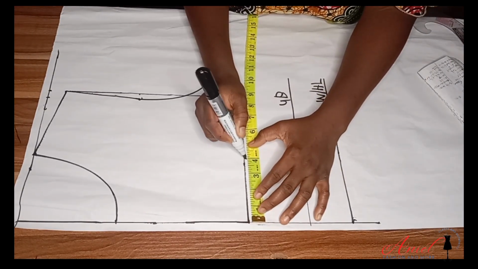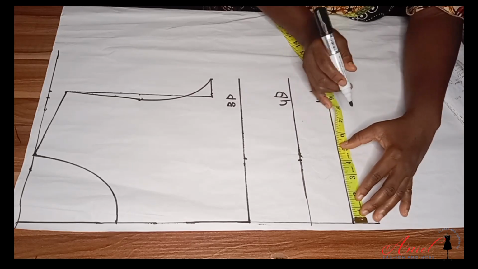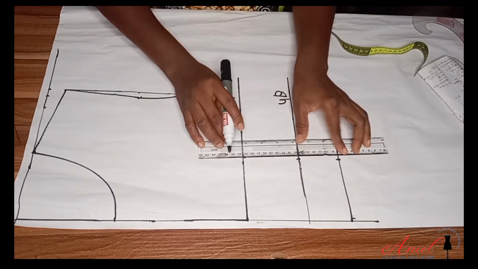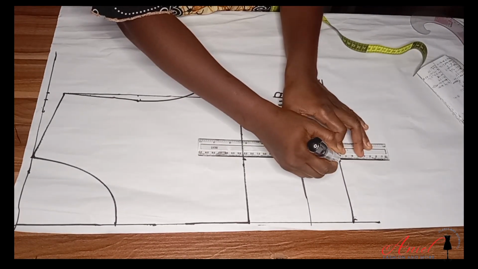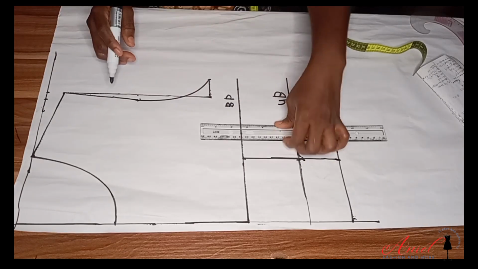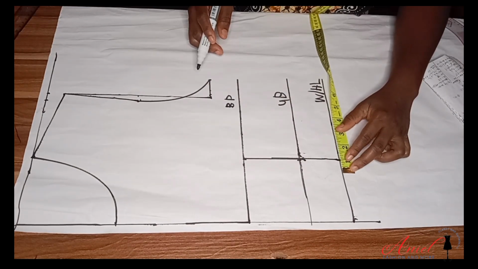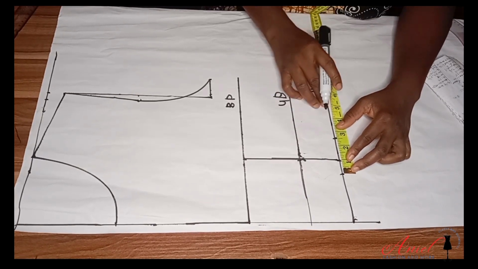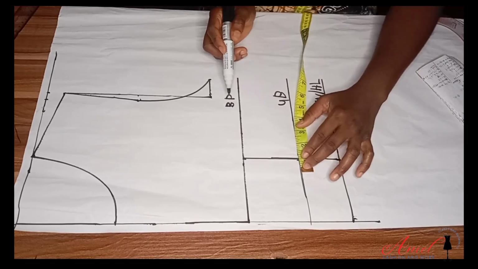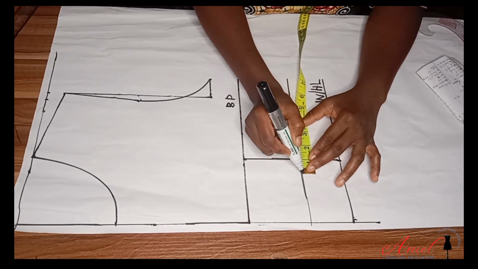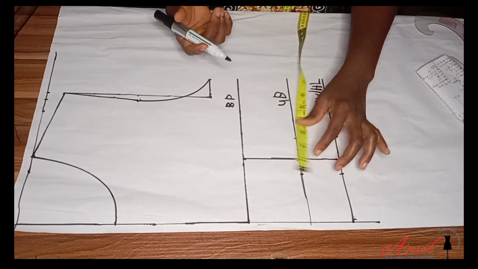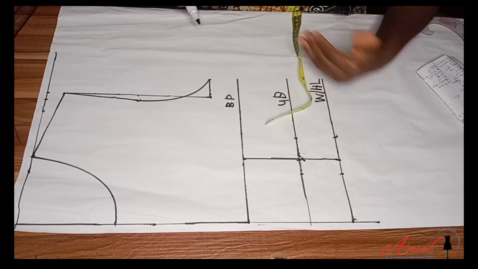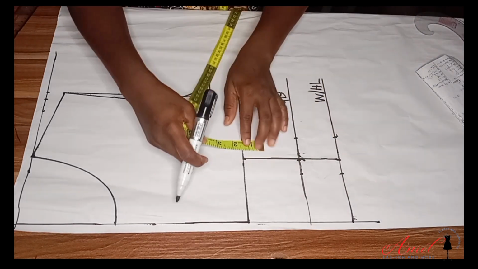Then afterwards, I will divide my bust span into two. That's the nipple to nipple measurement, and I will input half of it from the center of the front. Then I'll connect like so. So now for the bustier dart intake, I'll make use of 2.5 inches because I'm working with someone who is busty. But for a smaller bust size, I'll make use of a 2 inch dart intake. And if it's for a very big bust, 3 inches is okay. But I'm making use of 2.5 inches like I'm doing here.